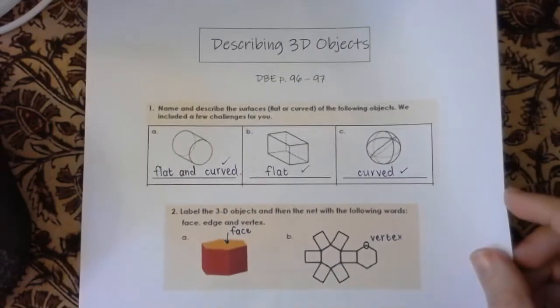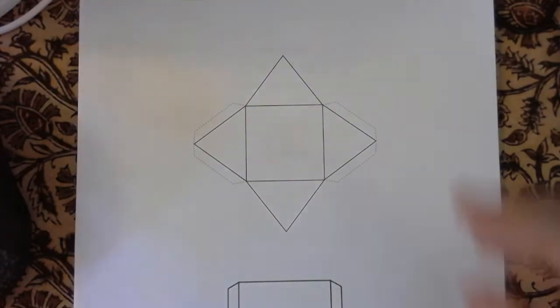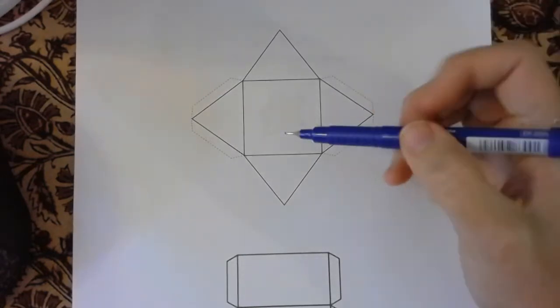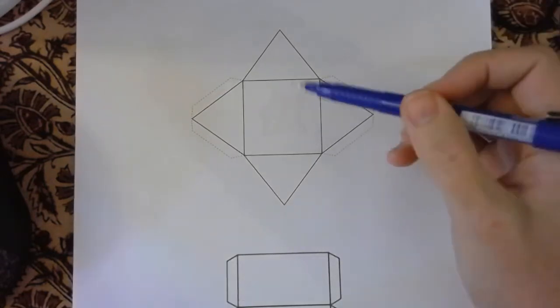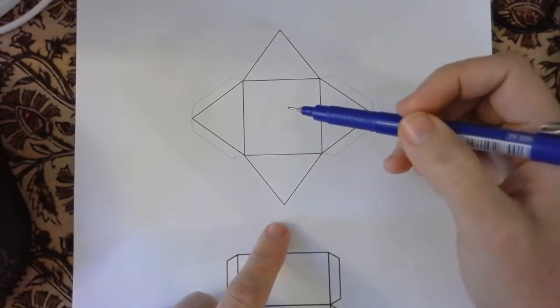Okay, right, so the next thing I would like to show you is I've got 2 examples of nets. I will send this page through to you. I want you to try and copy this onto a piece of paper or on an exam pad paper.